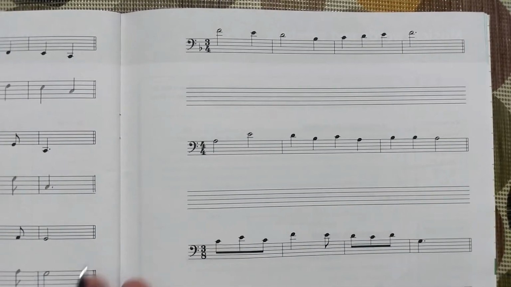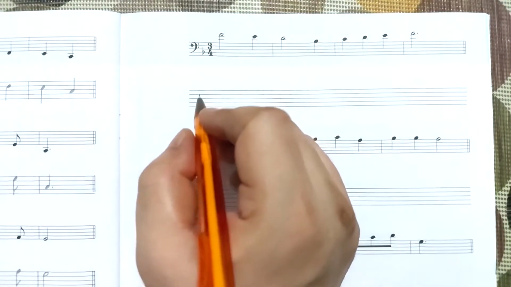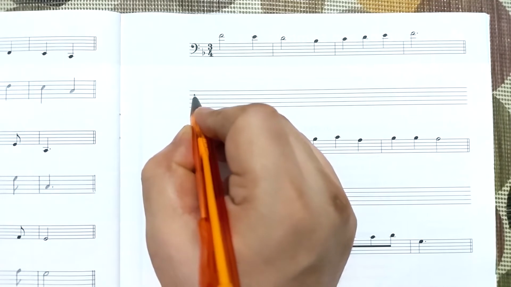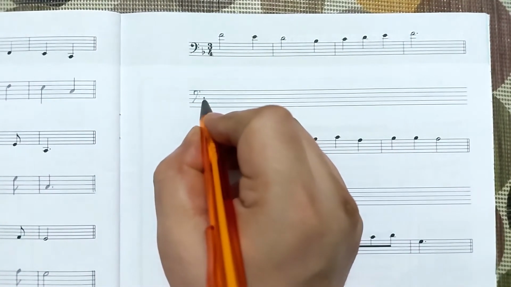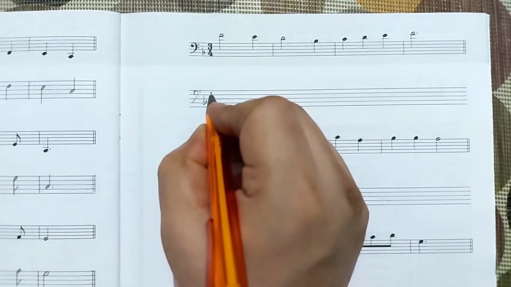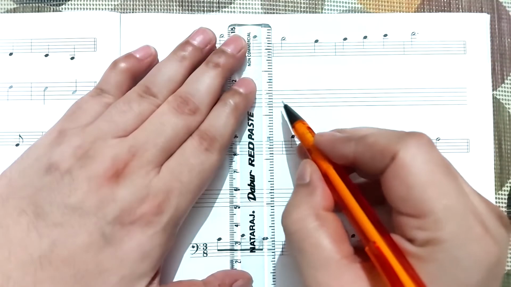So friends, here we are, next page. So you can see this is given the bass clef. So let's start with the bass clef. We'll make the bass clef first, and key signature is flat, B flat, time signature. And let's make the bar lines first, so it will be helpful.